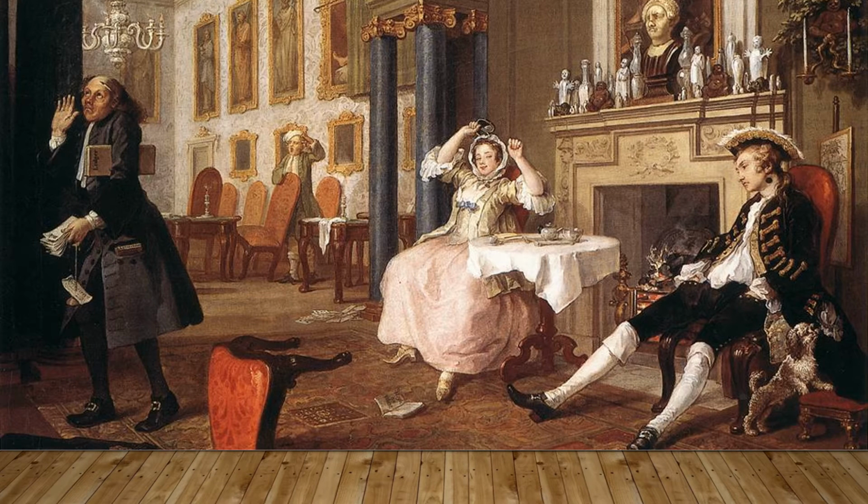Scene two of the series shows the marriage becoming a bit of a disaster. You see the wife in some type of discomfort. The newlyweds show no interest in one another. They aren't really engaging in one another. They're kind of just in their own worlds, is what he's trying to portray here.